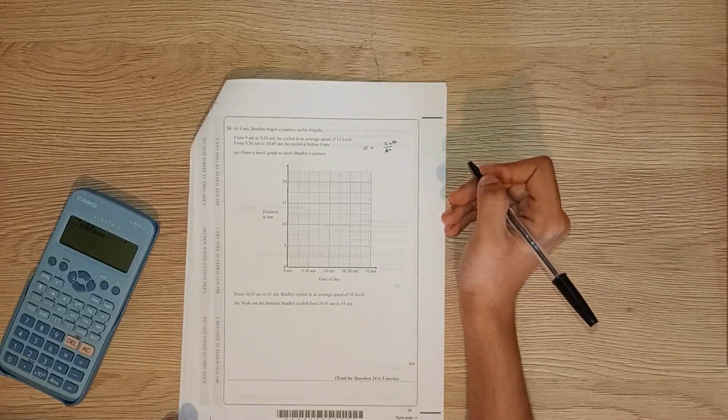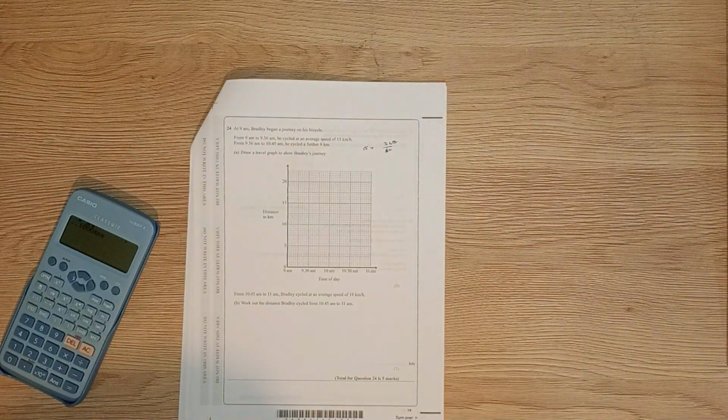Then you draw the correct graph from 9 AM to 9:36, and draw the graph from 9:36 to 10:45, up to 8. We also get another mark for saying 18 times 0.25. I'll draw the answer, you can follow along.